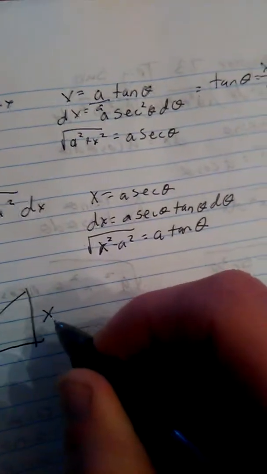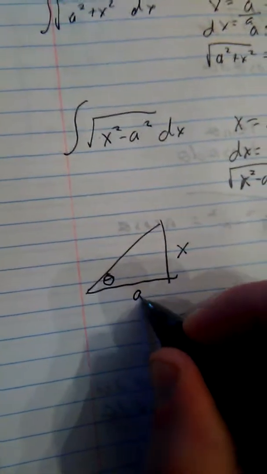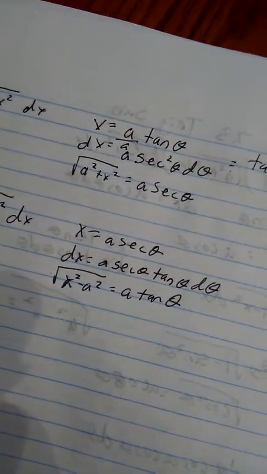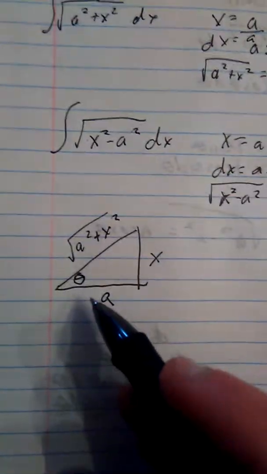So if we make this angle theta, tan theta is opposite over adjacent. So we have opposite, which would be x, over adjacent, which will be a. And then this will always be a radical, and you can solve for it if you don't believe me, but I'll just tell you now. And then we can do that with each of the cases. Once you substitute all the trig functions back into your integral, simplify, and take the integral, you're going to want to take each trig function that you get and plug it back into this triangle.